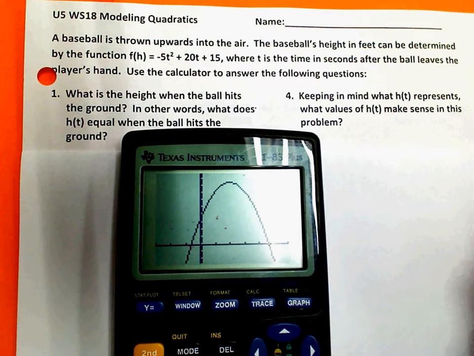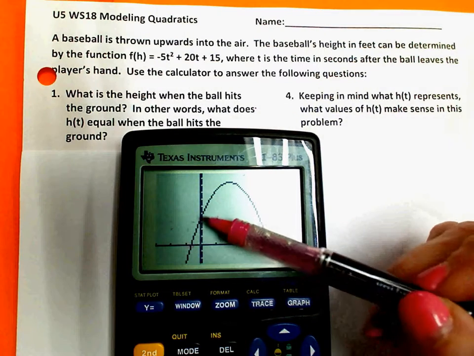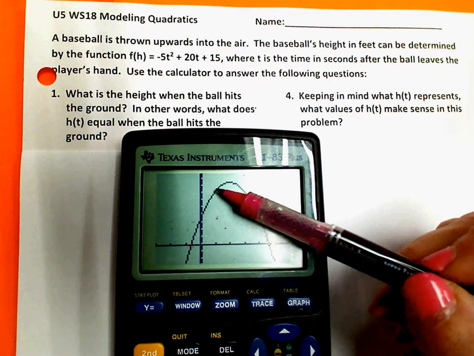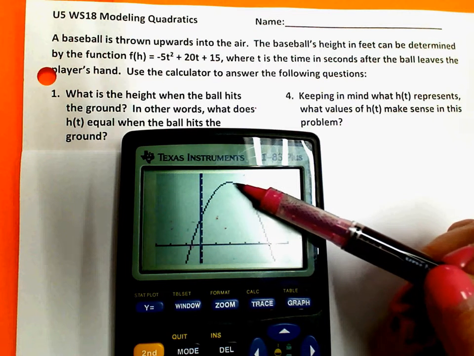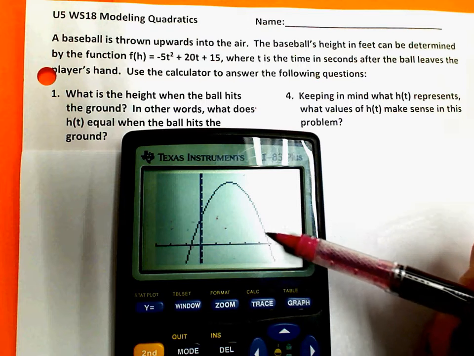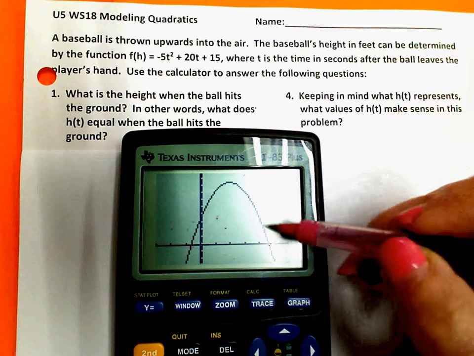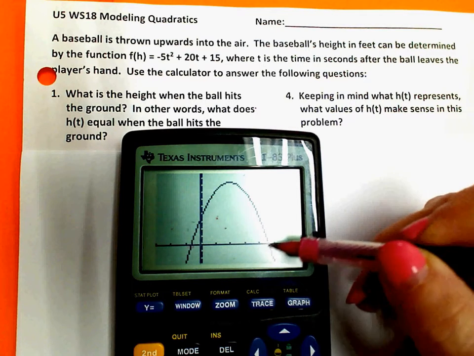So you know what's happening. The player throws the ball. It goes up, up, up until it reaches its maximum height, and then it starts coming back down, down, down. And assuming nobody catches it while it's up in the air, it's going to hit the ground right here.